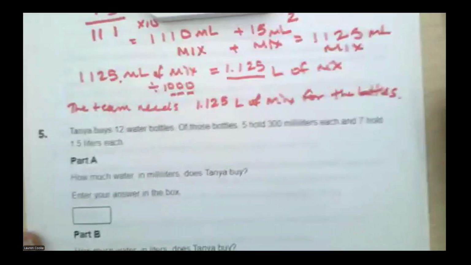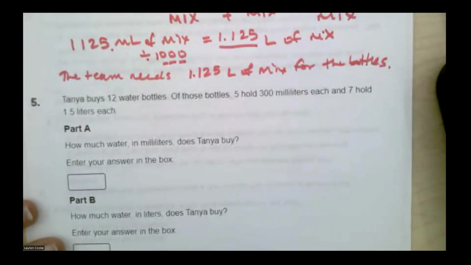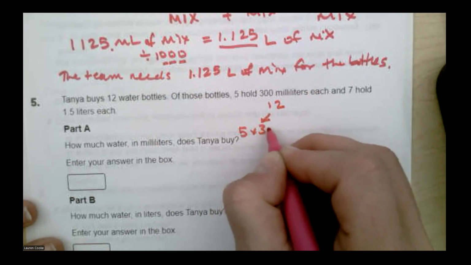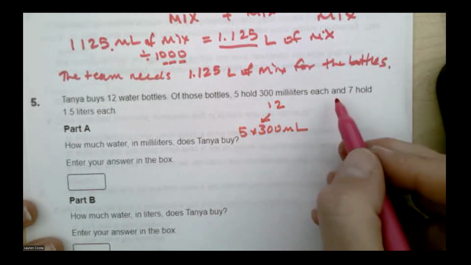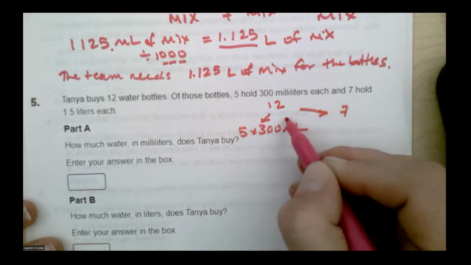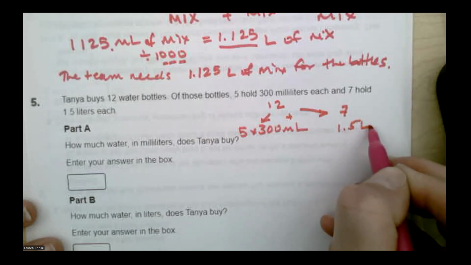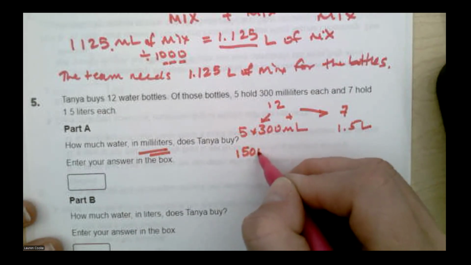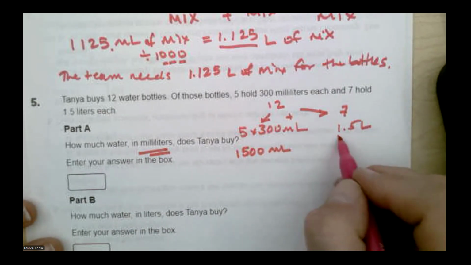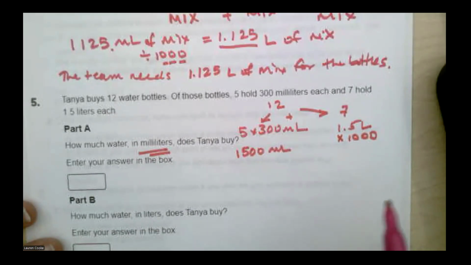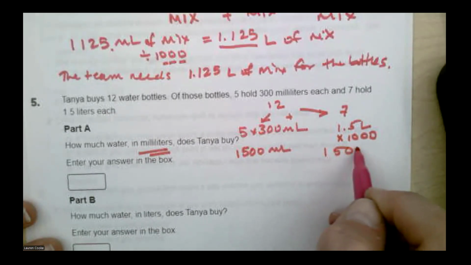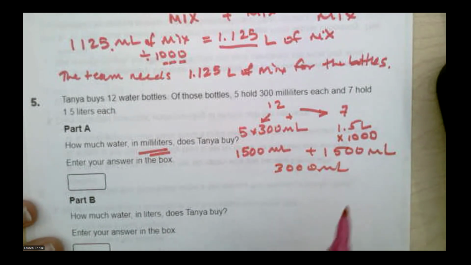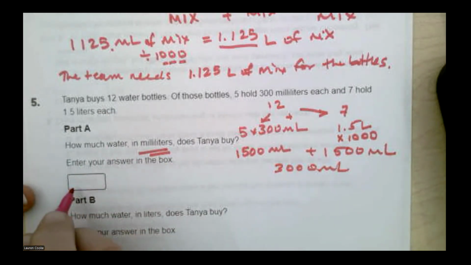All right, Tanya, she's got 12 water bottles. Of those bottles, 5 have 300 milliliters and 7 have 1.5 liters. How much in milliliters does she buy? So this is 1,500 milliliters. And then this is times 1,000 to get to milliliters. And that would be another 1,500 milliliters. So altogether, that's 3,000 milliliters. Okay, so she buys.